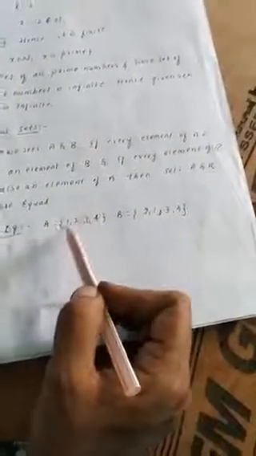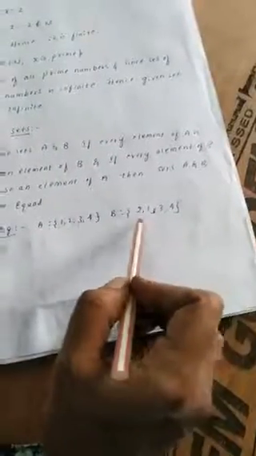The placement of the elements is different. It is not in order. In set A we have 1, 2, 3, 4 in ascending order, whereas in B it is not in a particular order, but all the elements of A are also elements of B, and every element of B is also an element of A. Hence you can say that A is equal to B. That is nothing but A and B are equal sets.